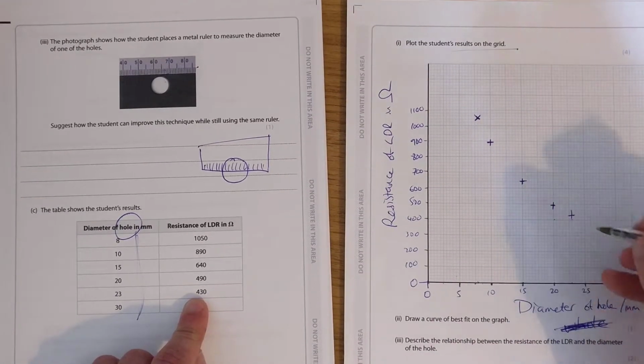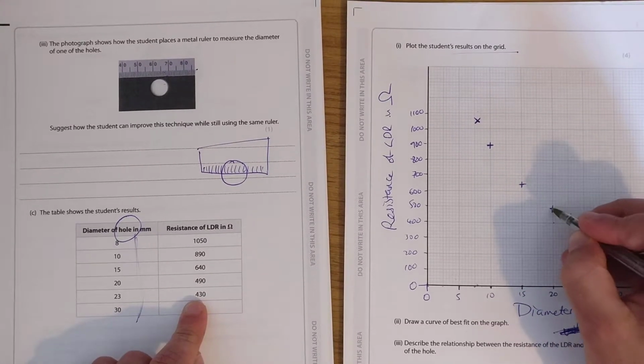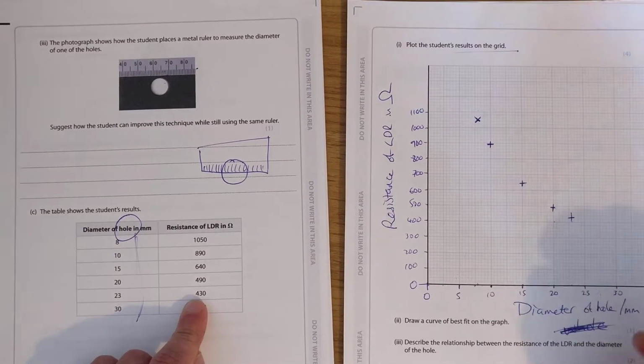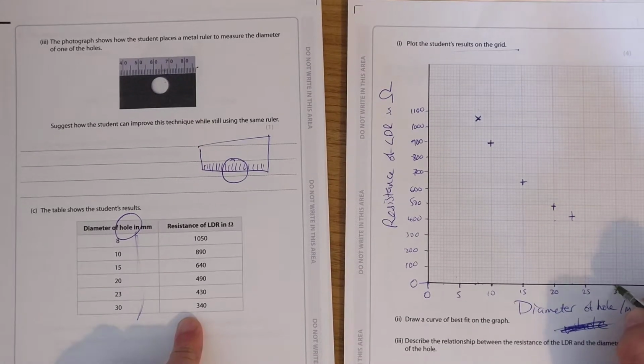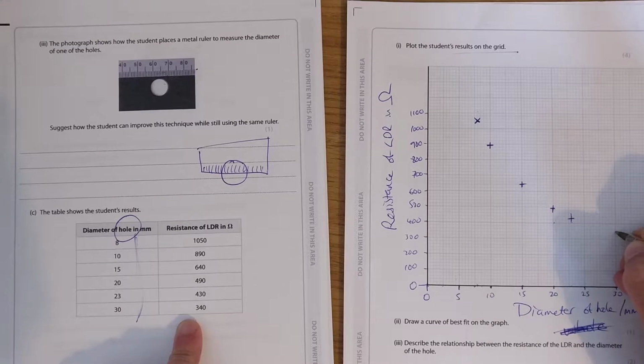And don't worry about your crosses being too long. It's the bit where the 2 lines cross that I'm interested in. 30 here is 340.